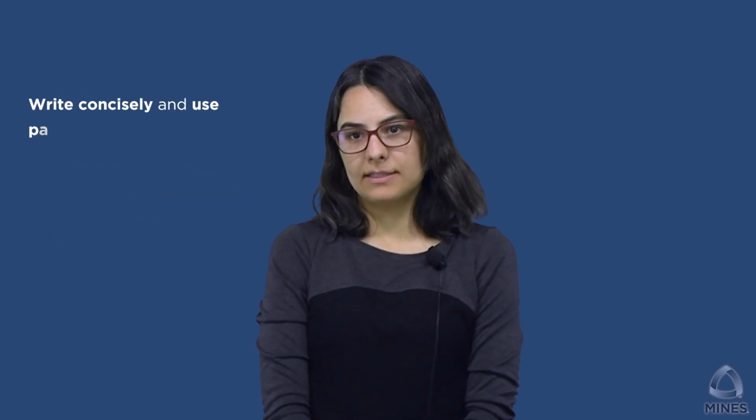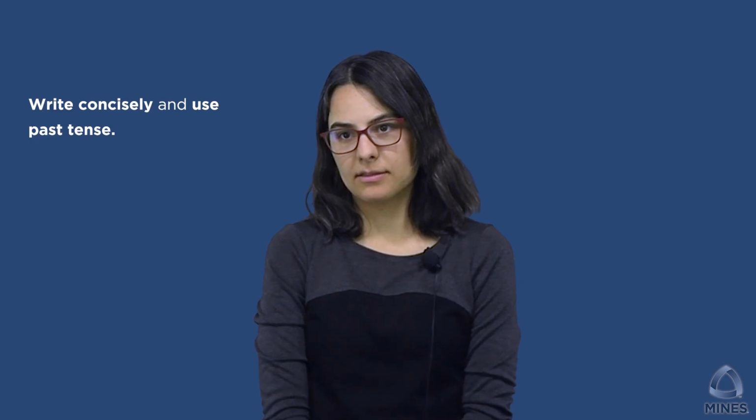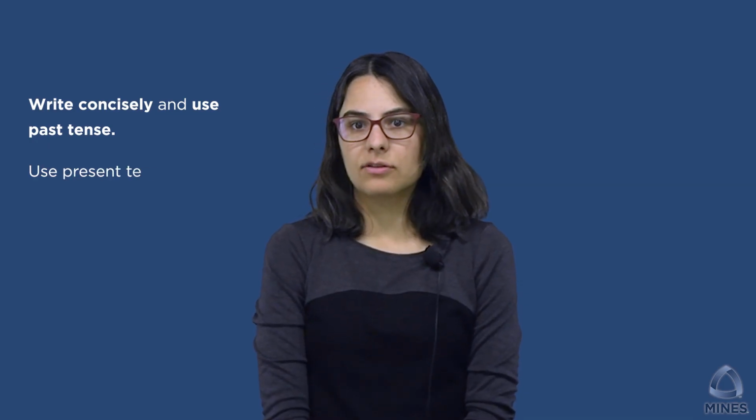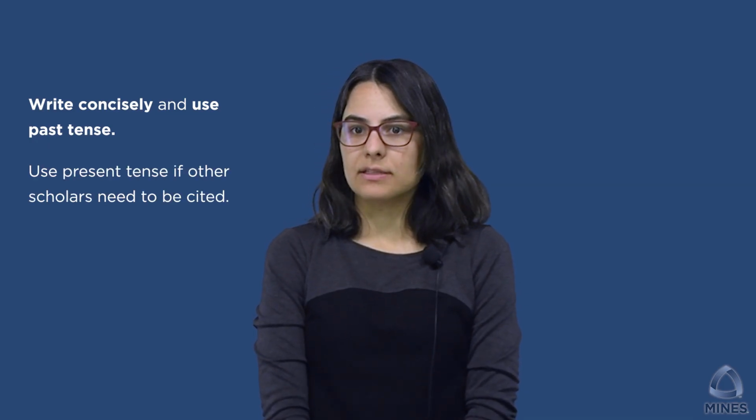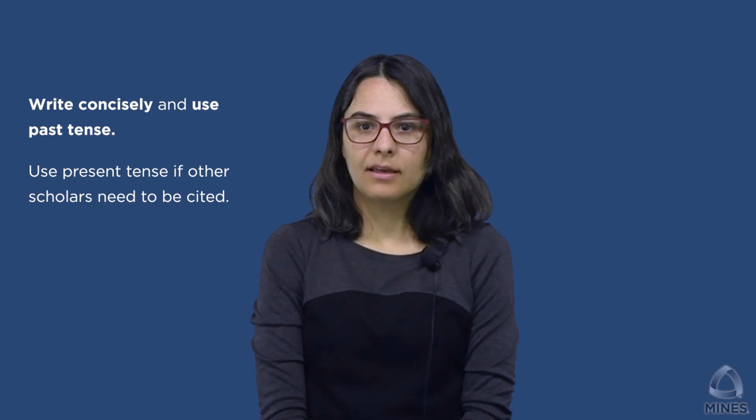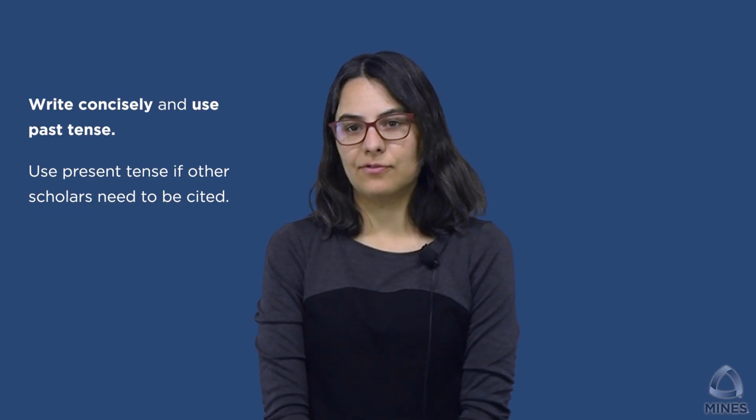A couple of helpful tips to keep in mind include writing concisely and in the past tense. However, if other scholars need to be cited, use the present tense instead. See the handout and activity for examples.